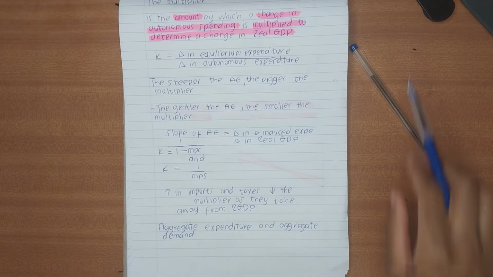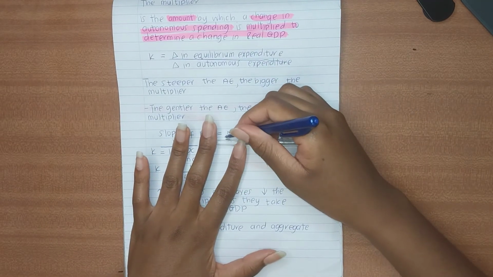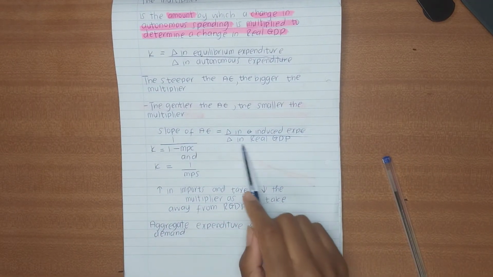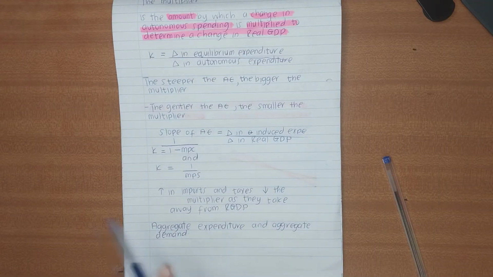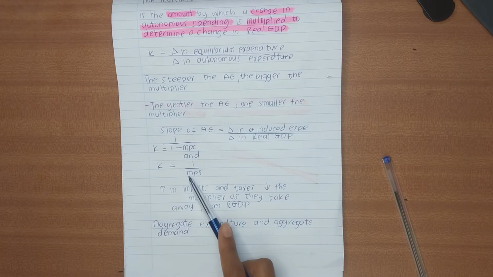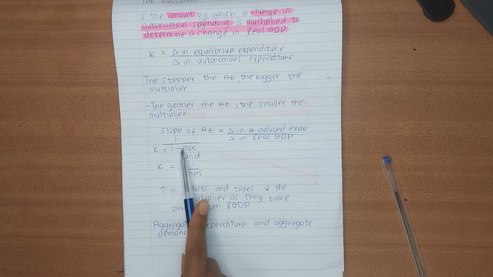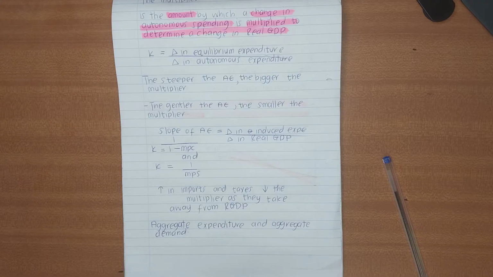And then we look at the slope. Remember, I'm talking about steepness, so now I need to focus on what the slope of the aggregate expenditure is and how it's calculated. The slope of the aggregate expenditure is calculated by the change in the induced expenditure over the change in real GDP. And remember I said there are 3 ways to calculate the multiplier. It's this way. Then you can calculate the multiplier by saying 1 over 1 minus MPC, or 1 over MPS. Remember that MPC plus MPS give me 1, so 1 minus MPC is actually MPS. An increase in imports and taxes decreases the multiplier. Think about it. Remember what the multiplier says.